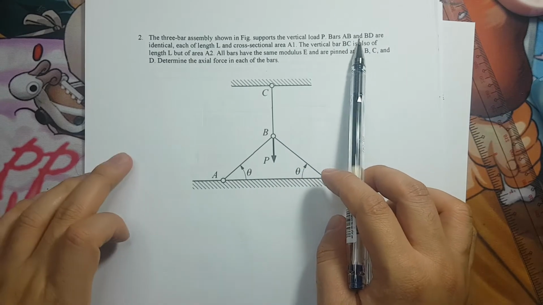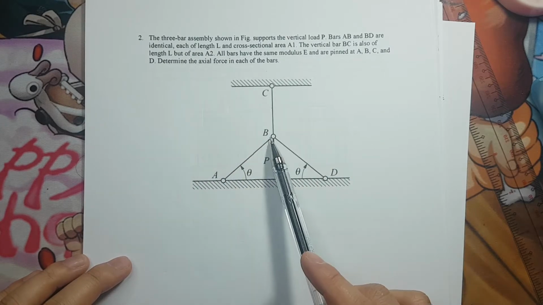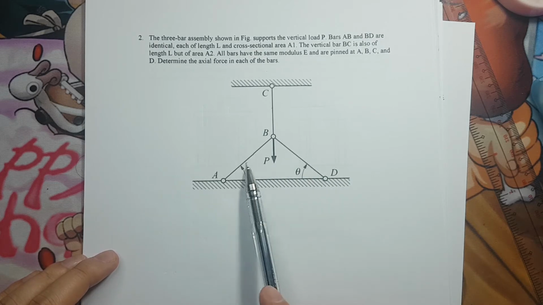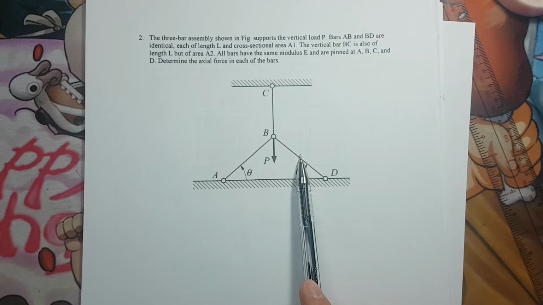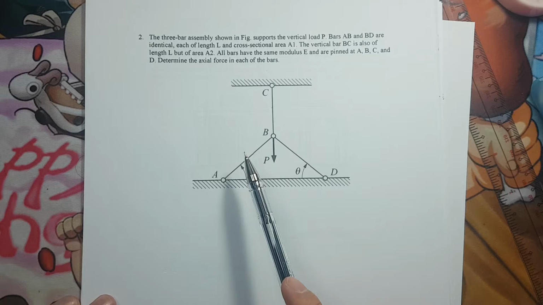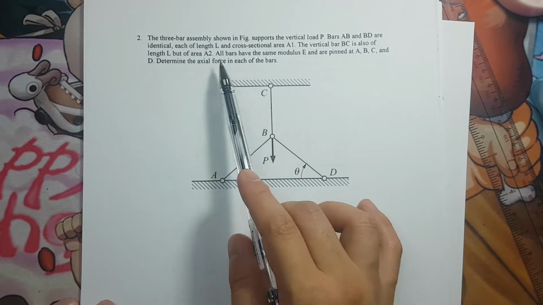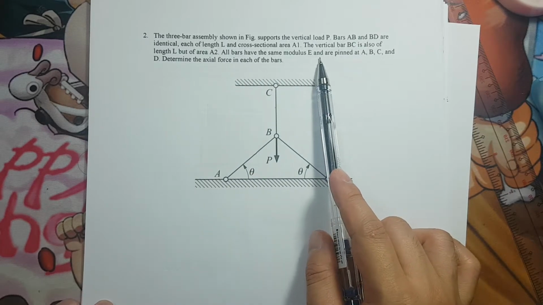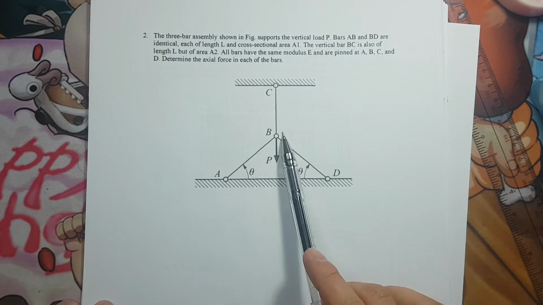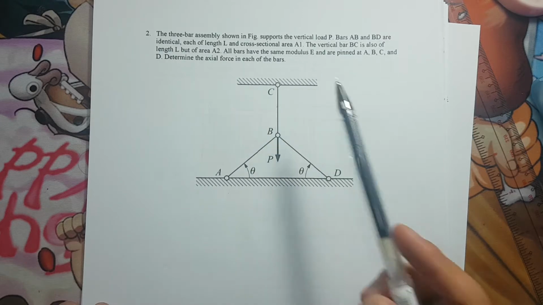So bar AB and bar BD are identical, each of length L. So you have here a length of L, and they have the same cross-sectional area of A1. The vertical bar BC is also of length L but of area A2. So L, L, L, but you have A1, A1, A2. All bars have the same modulus of elasticity and are pinned at A, B, C, and D. Determine the actual force in each of the bars.